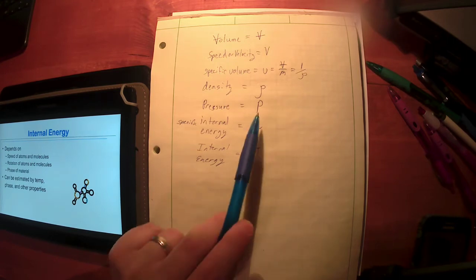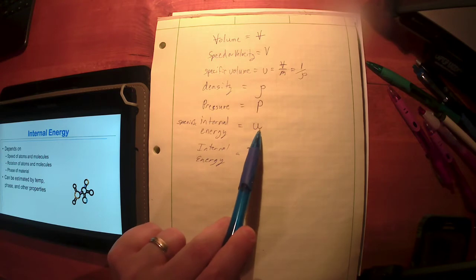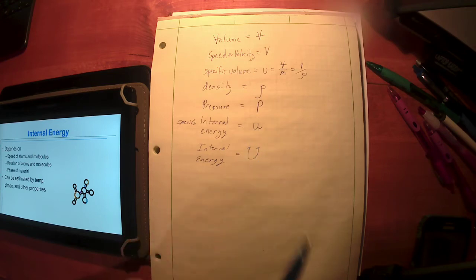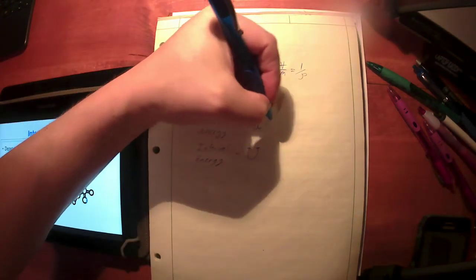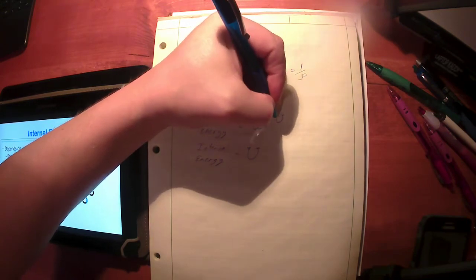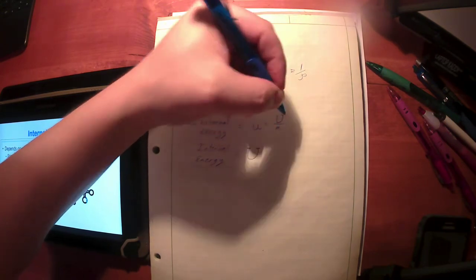So how do you know if it's a u or a v? Well, if I'm drawing it, I'm going to put a little extra tail on this u. If it looks like a u but it's got the tail on it, that means it's a lowercase u, not a capital U. Right? So lowercase u is big U per unit mass.